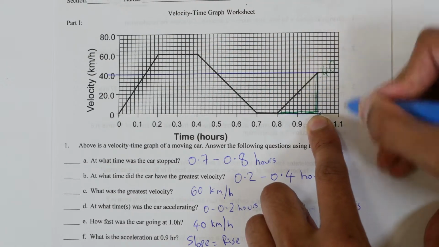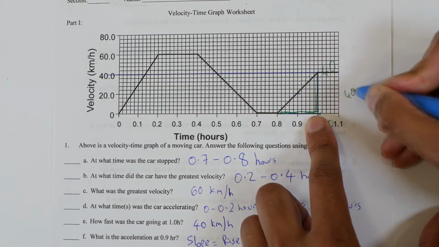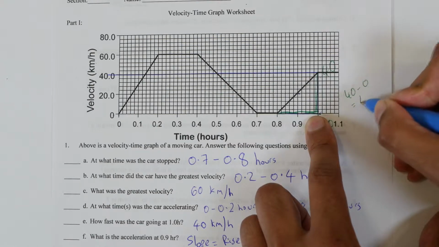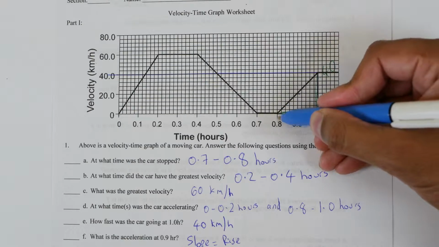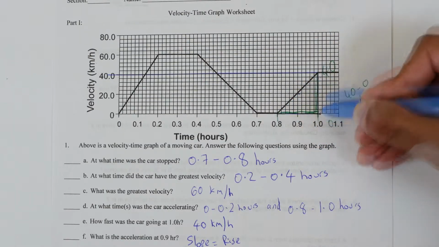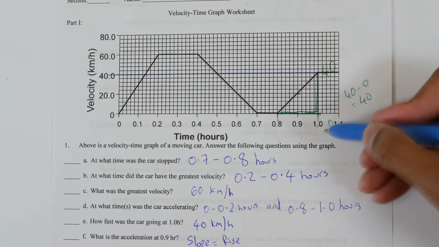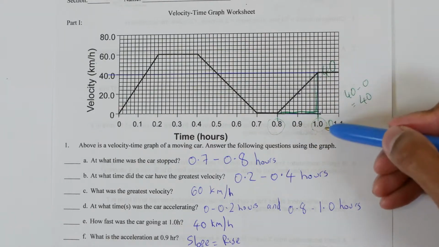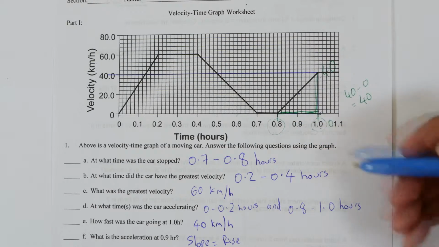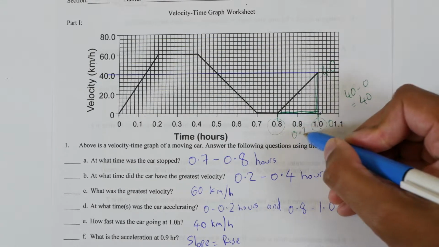So 40 up here, 0 down there. 40 minus 0 is the rise, which is 40. And the run, it goes from 0.8 to 1.0. So what you do to work out the run is this number minus this number. 1 minus 0.8, which gives us 0.2.